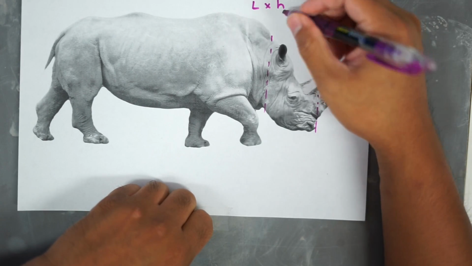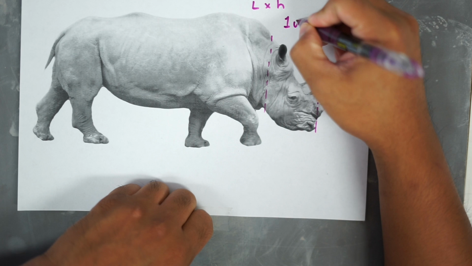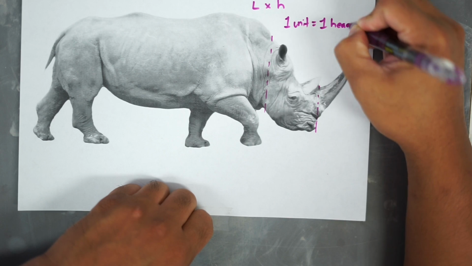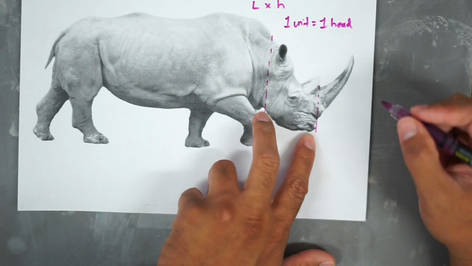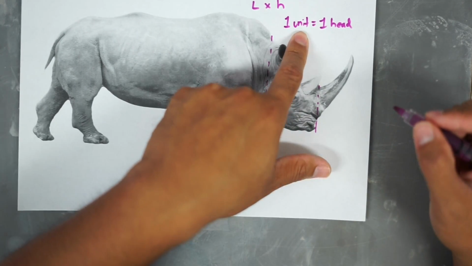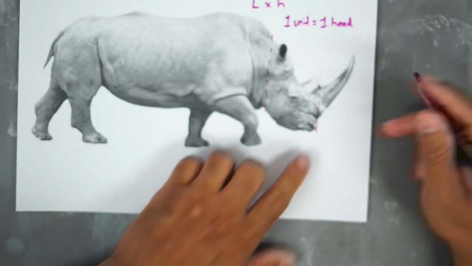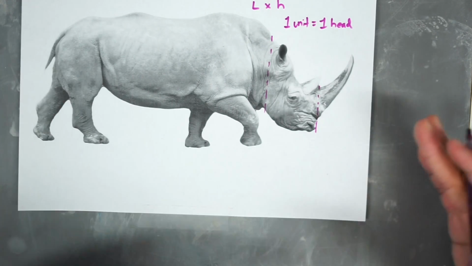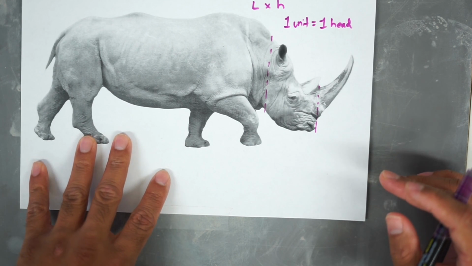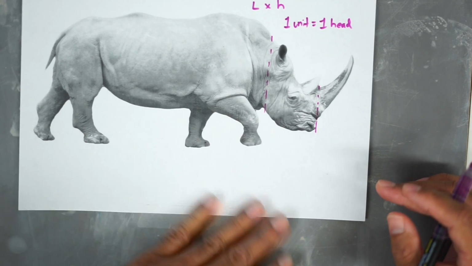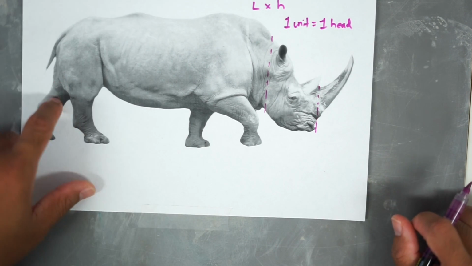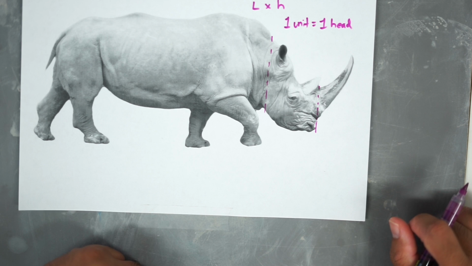All right. So 1 unit equals 1 head. That is the unit that we're counting. And we're trying to see how many units across this is. Another way of saying unit is head. Now, if we were to use a ruler, you can go ahead and do that. But depending on how you create the photo, let's say this photo right here, as it exists on my desk, right?